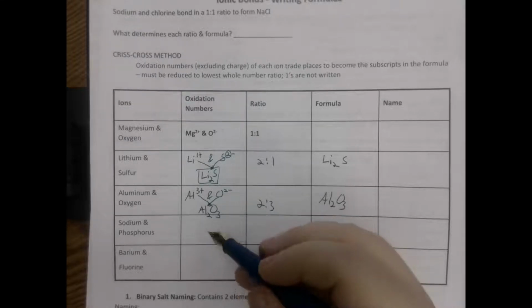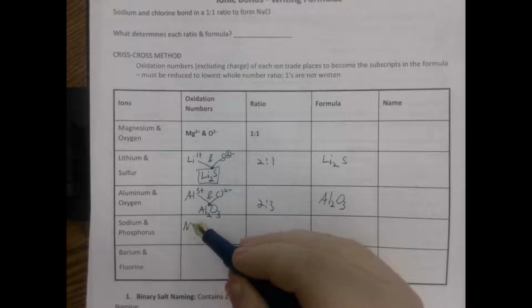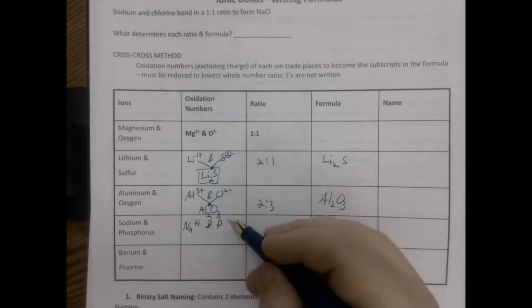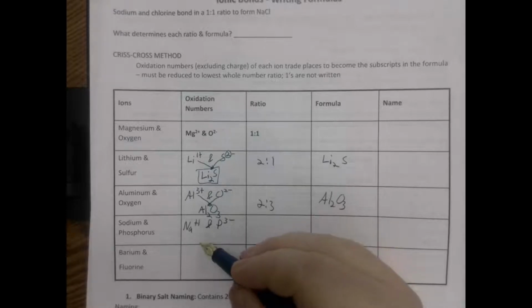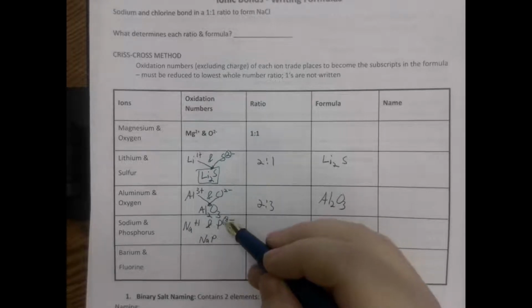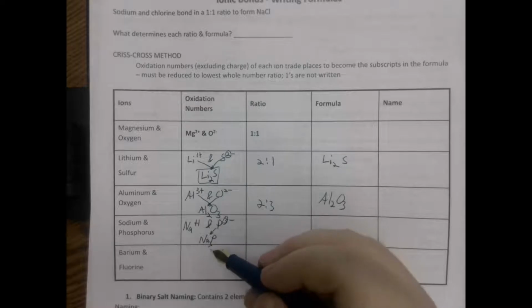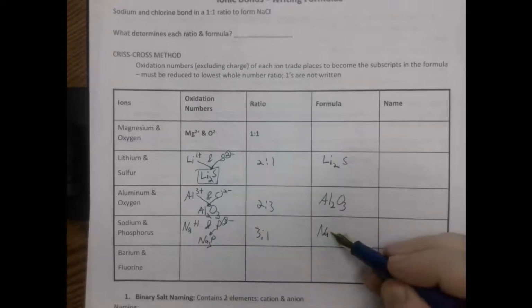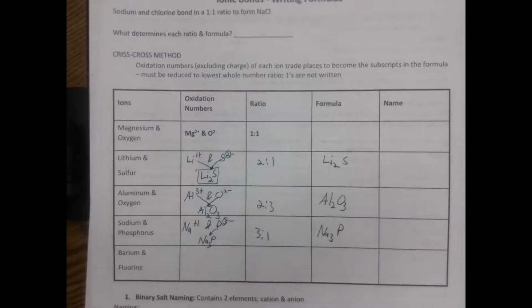So what about sodium and phosphorus? What is sodium? +1 or 1 +1, it doesn't matter which. And phosphorus? So when we crisscross, the 1 is going to attach itself to the P. We can omit the 1. And the 3 is going to come over here to the sodium. So this is a 3 to 1 ratio. So sodium 3 and phosphorus 1, but we omit the 1.